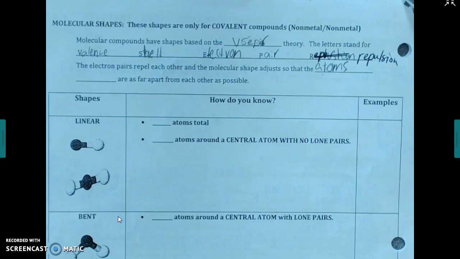The electron pairs repel each other, and the molecular shape adjusts so that the atoms are as far away from each other as possible. You can say that they bond or they share as far away as possible. Remember, the lone pairs lie closer to the central atom and repel more than a bonded pair.